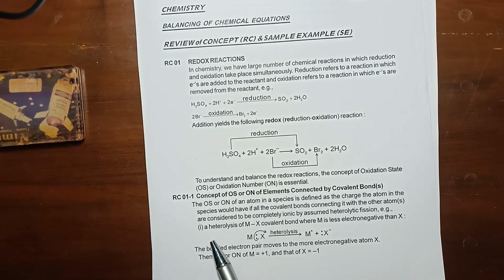For example, consider heterolysis of an MX covalent bond, where M is less electronegative and X is more electronegative. The bond is formed due to one electron coming from M and the second electron coming from X. Heterolysis means complete transfer of the electron pair to the more electronegative X. In this cleavage, M will lose one electron, so M will have the charge 1 plus and X will have the charge 1 minus.